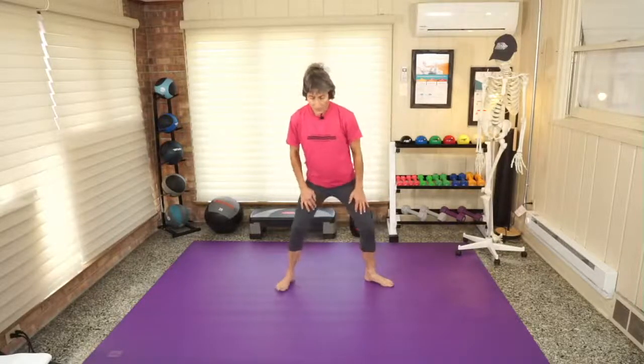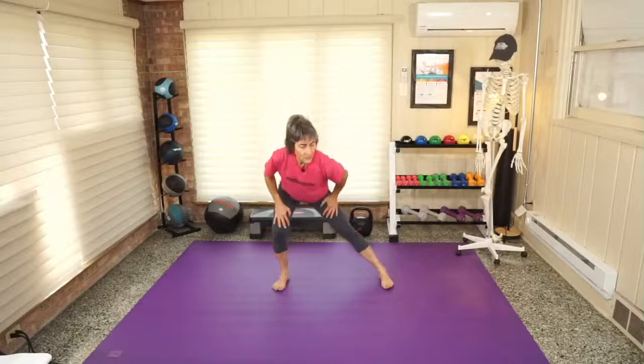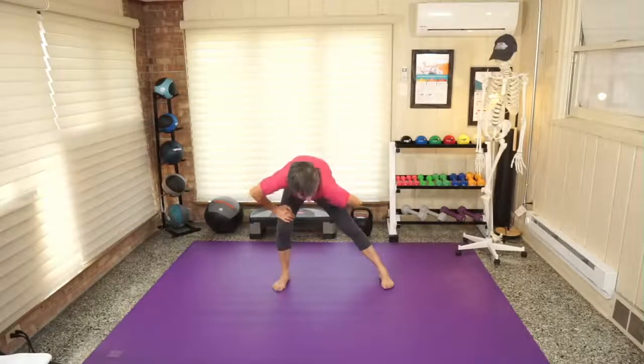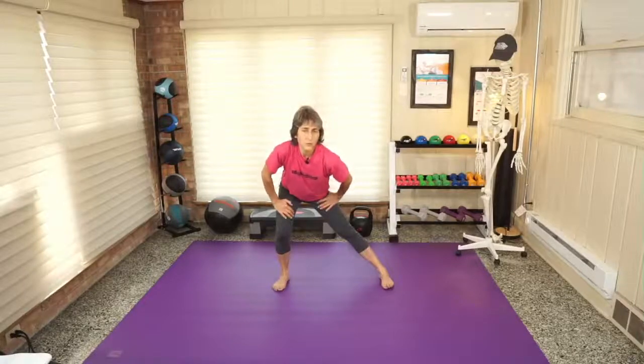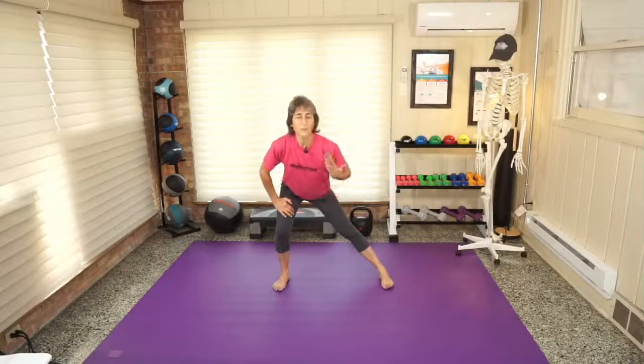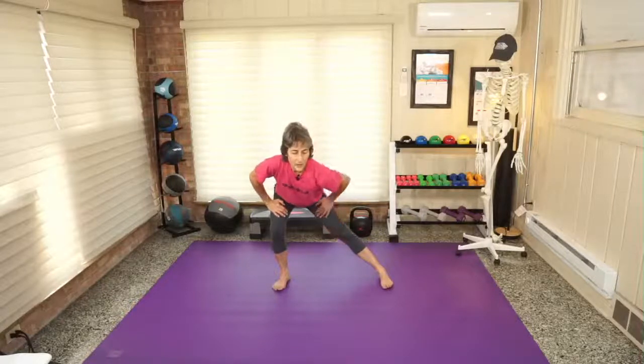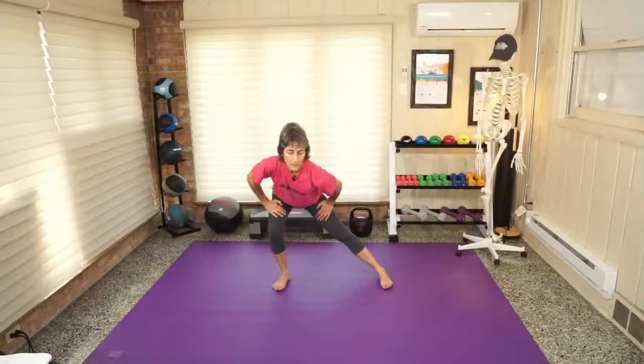And get the inner thigh, toe pointing forward. And bend from your hip. Don't round your back. That loses most of the stretch if you round your back. So back is up, bending from your hip. Feeling this inner thigh stretch. Nice deep breath. Blow it out.